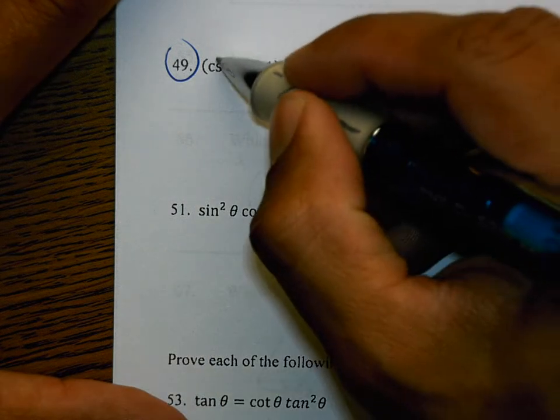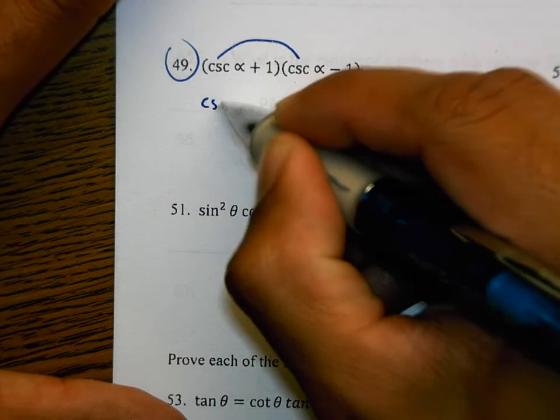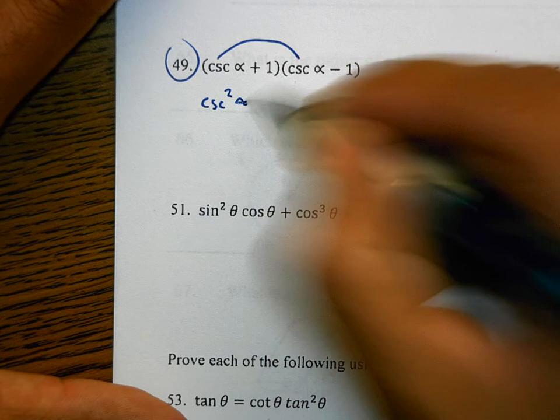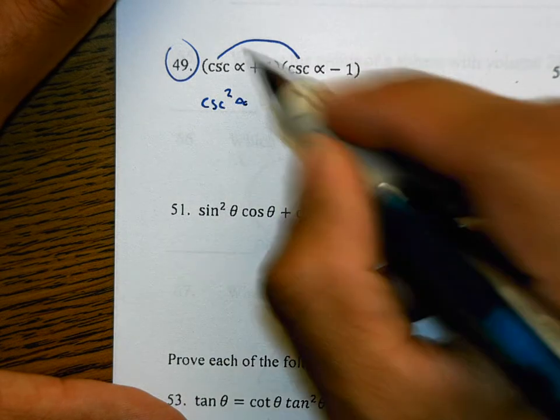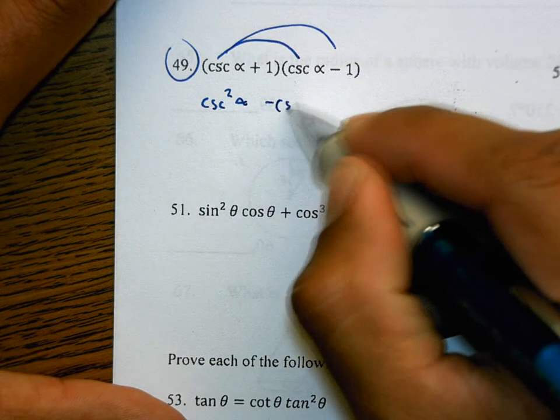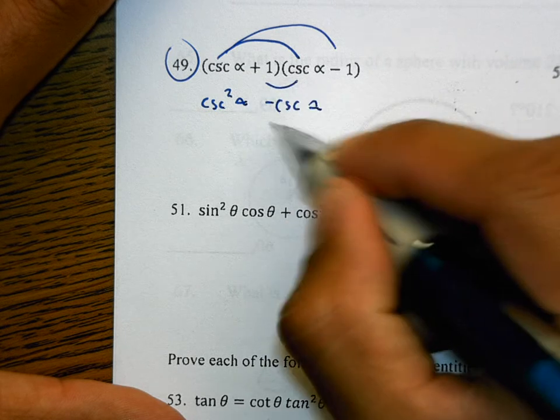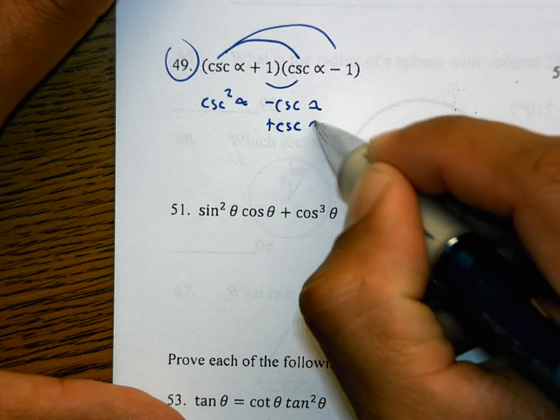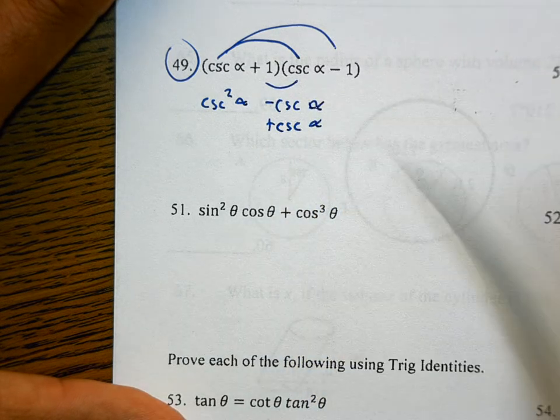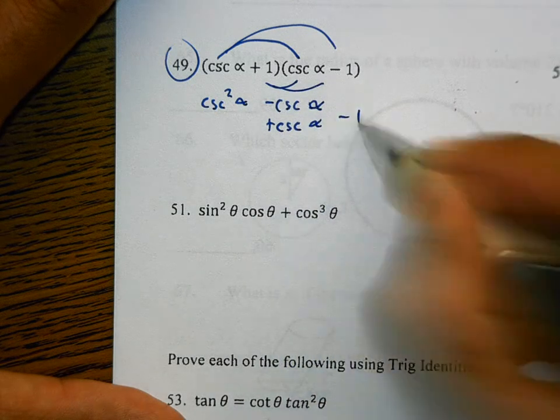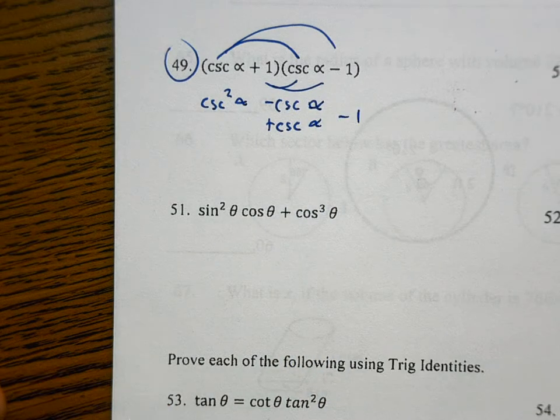We can FOIL. Cosecant squared of alpha, because there are 2 of them multiplying, minus cosecant of alpha plus cosecant of alpha minus 1. We FOIL it.